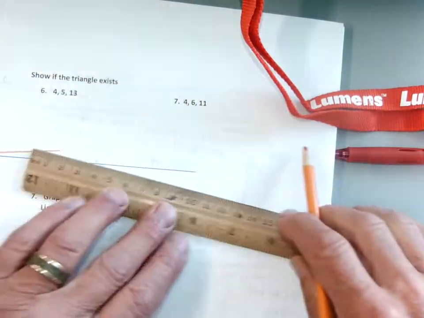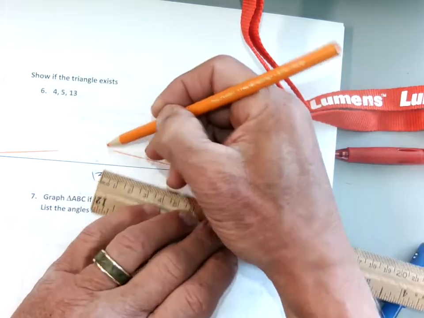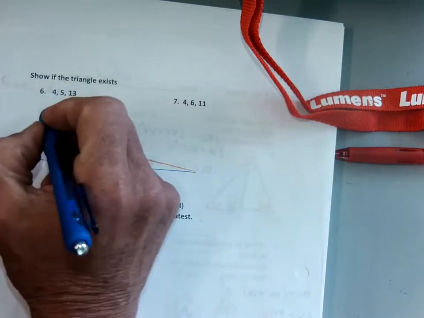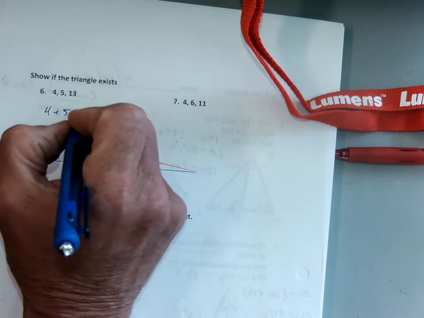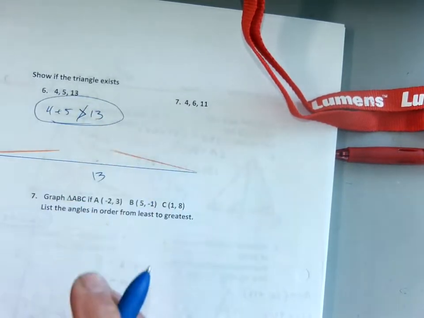And then I got a 5. Nope, that's not going to work. Or another way to show it is you can show that 4 plus 5 is not greater than 13. That's another way to show it. If you don't want to draw it, do you agree with that?